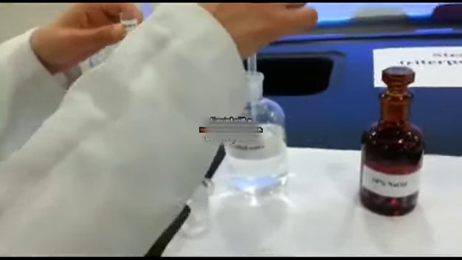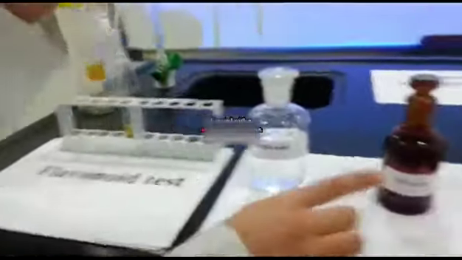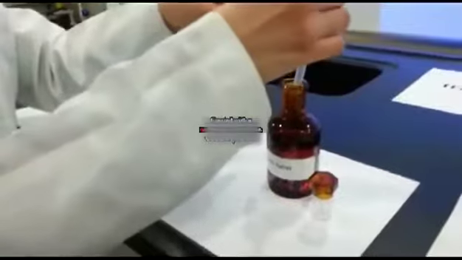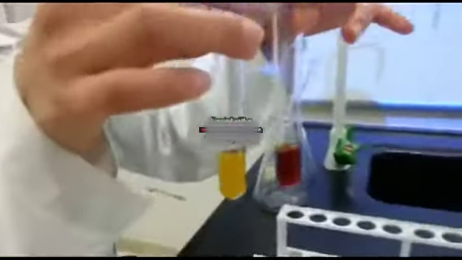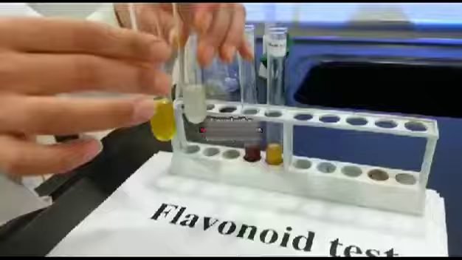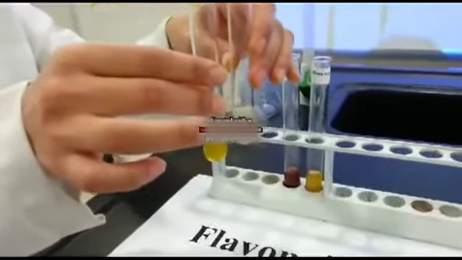To the second test tube, add 2 ml of NaOH. This is the NaOH. Now we will compare the color of both the test tubes. The darker yellow color shows a positive test for flavonoids.